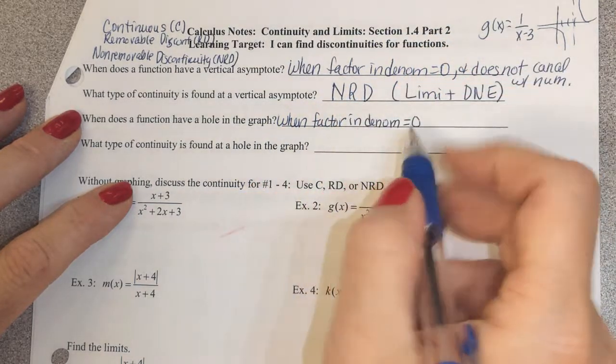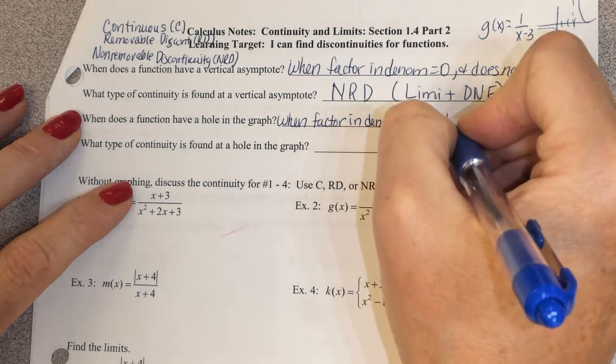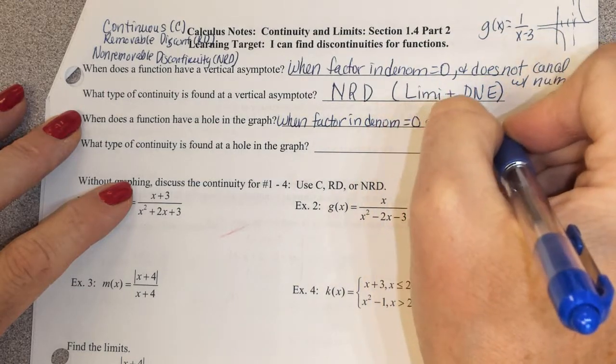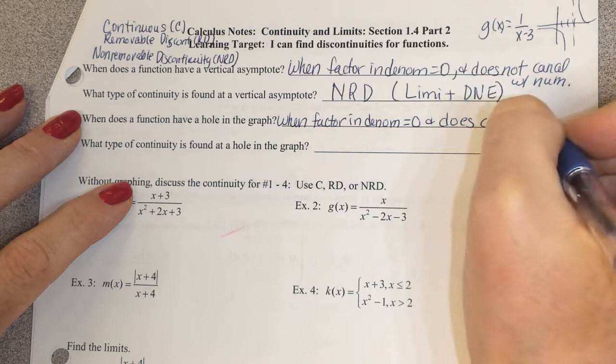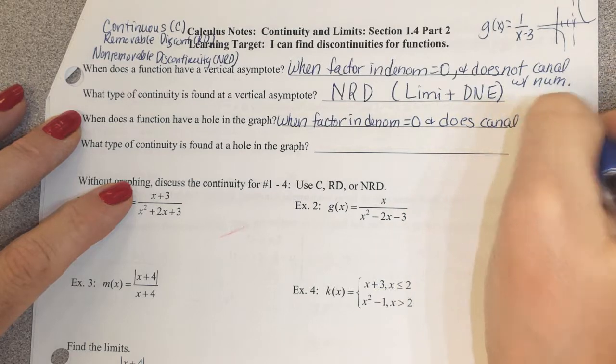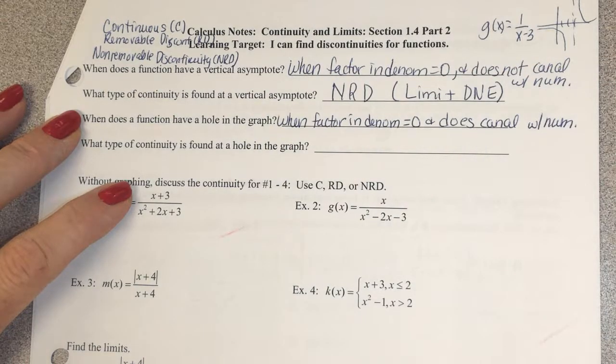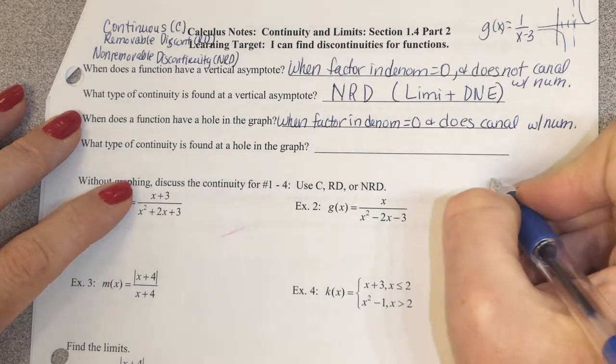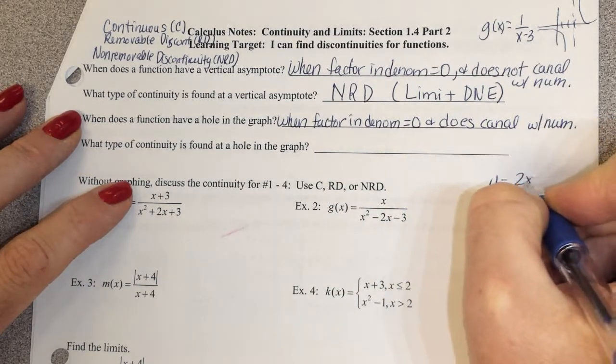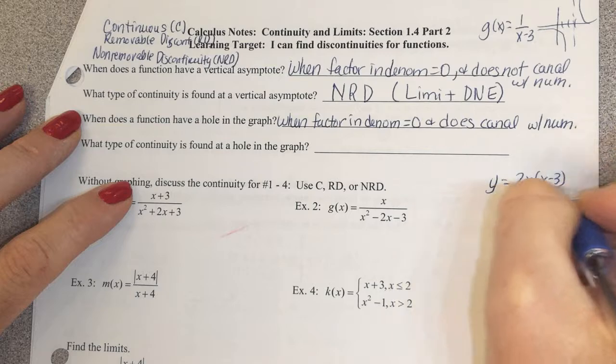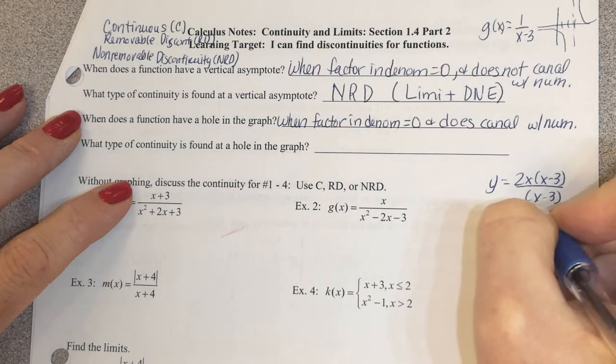So when a factor in the denominator equals 0 and does cancel with the numerator. So we have a factor in the denominator that can equal 0, but it also does cancel with the numerator. That's like our warm-up problem that was like this: y equals 2x times x minus 3 over x minus 3.